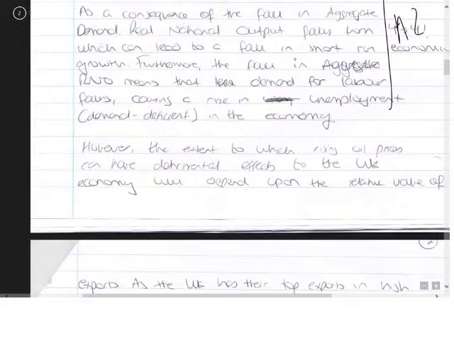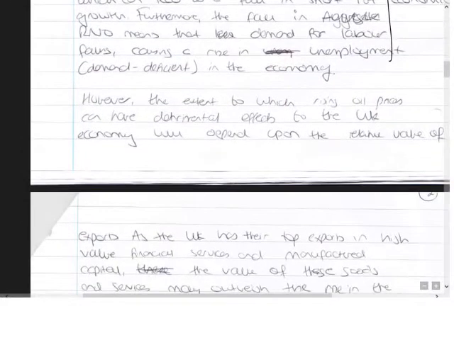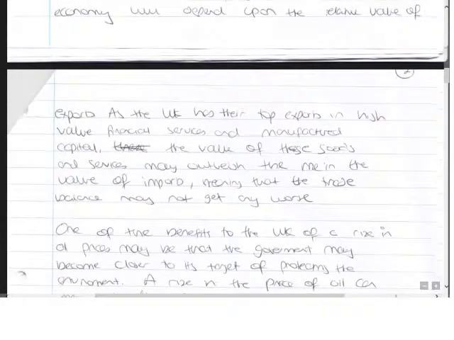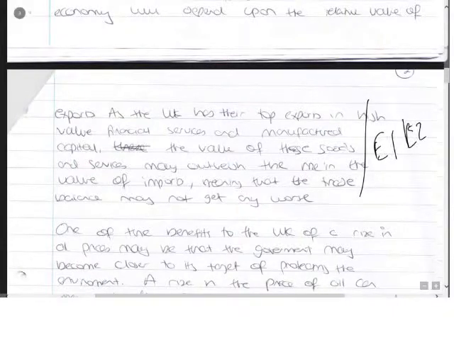However, the extent to which rising oil prices have a detrimental effect on the UK will depend upon the relative value of exports, as the UK has their top exports in high-value financial services and manufactured capital. The value of these goods and services may outweigh the rise in the value of imports, meaning that the trade balance might not get any worse. So we've got an example of a point there.